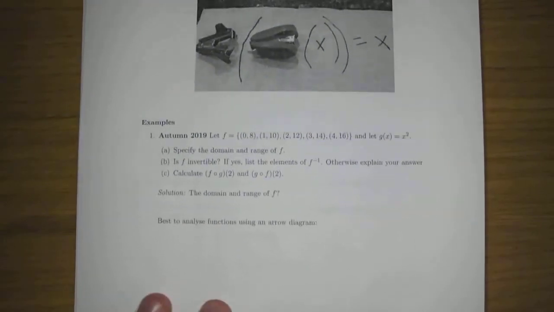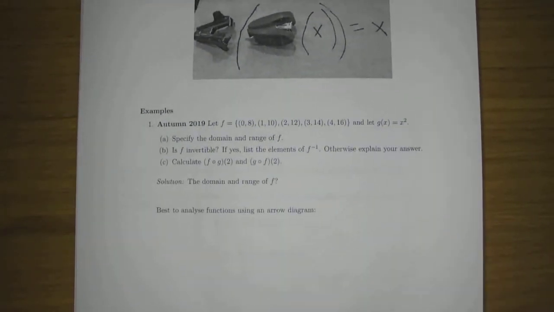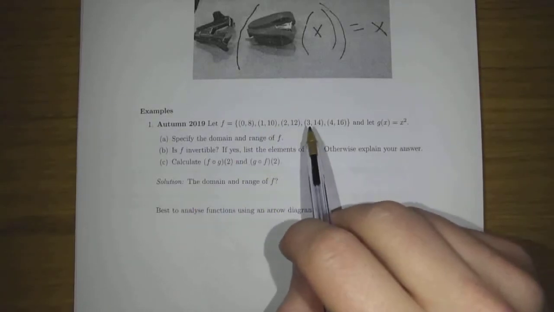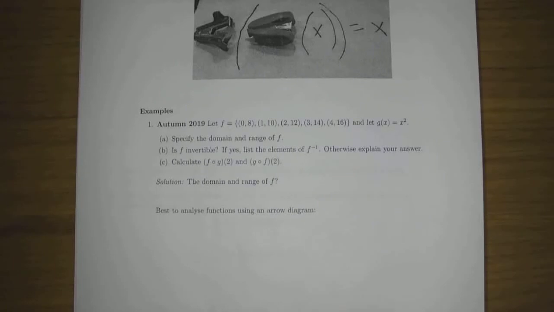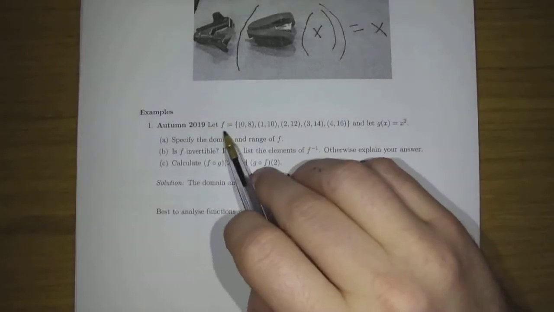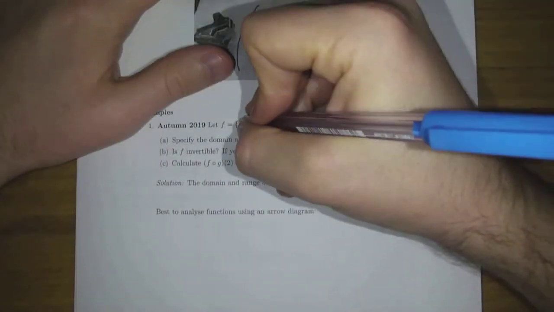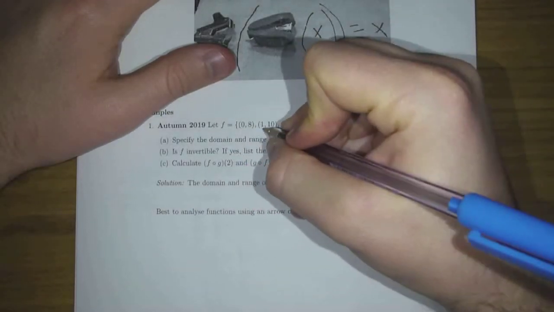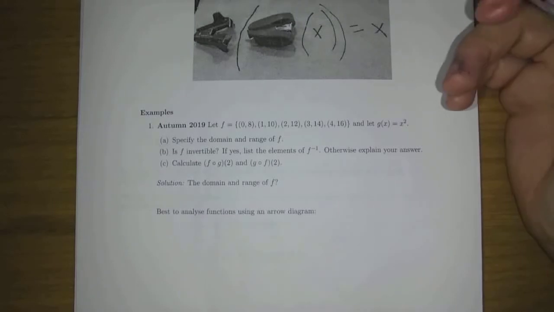Okay, right, let's look at some questions. So let f be the function 0 is sent to 8, 1 is sent to 10, 2 is sent to 12, 3 is sent to 14, 4 is 16. And presumably, when we write this, you have to assume that f is a function. And so the inputs are 0, 1, 2, 3, 4. Okay.